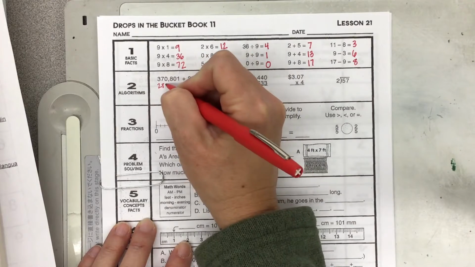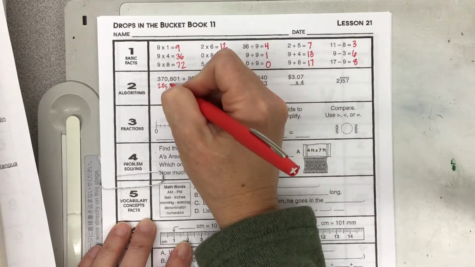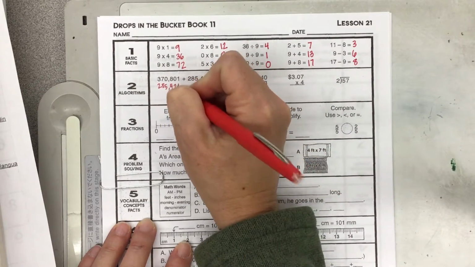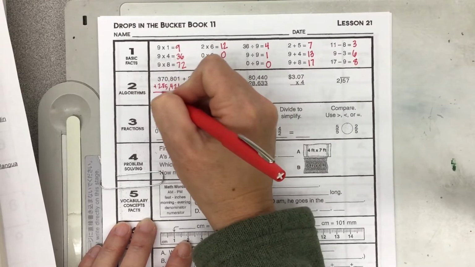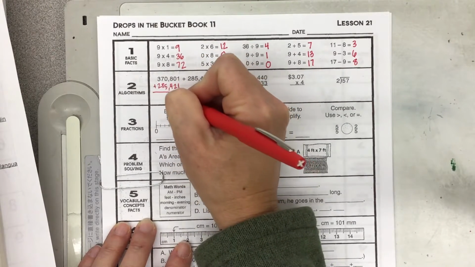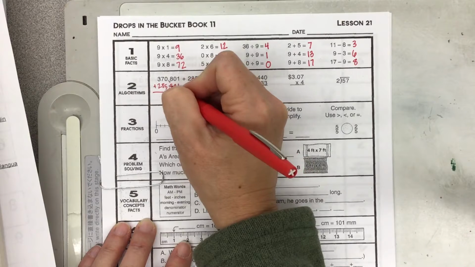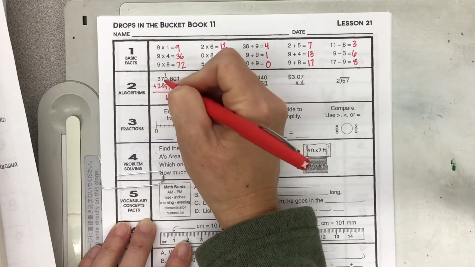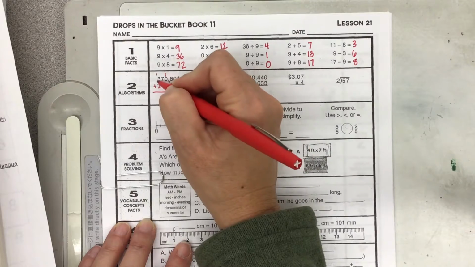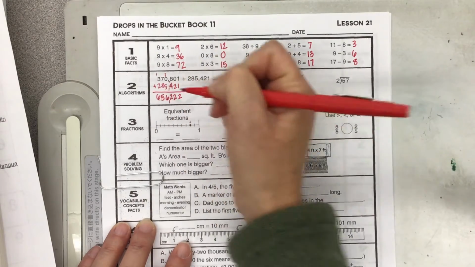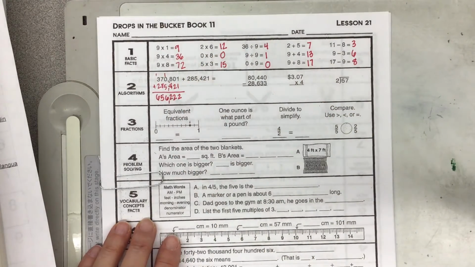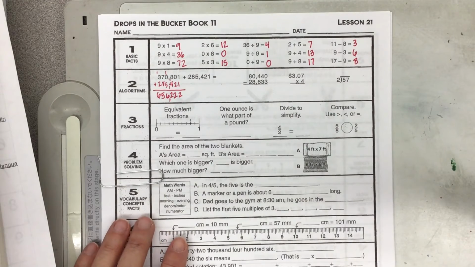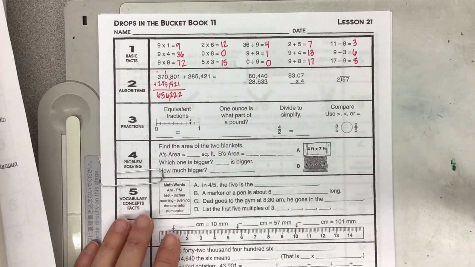Okay, so I'm going to write my numbers vertically so I can add them up. 8, 9, 10, 11, 12. Oh my gosh, I've got 3 2s in a row. 6, 14, 15, 3, 4, 5, and 6. Did you get 656,222? Yeah. Woo! Did you, Lucas? Yeah, I'm just gonna.